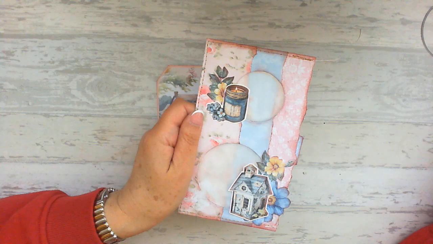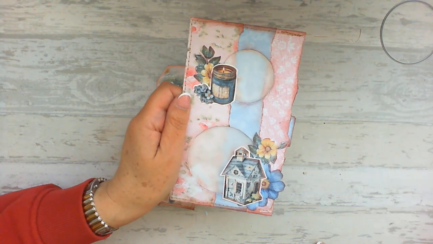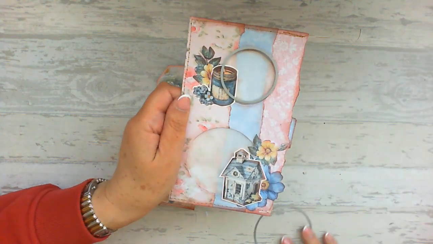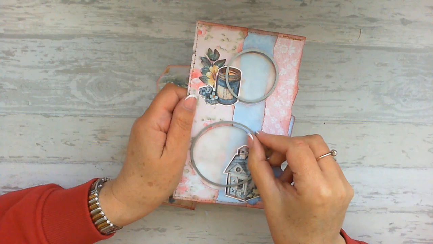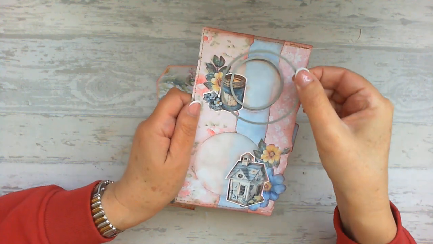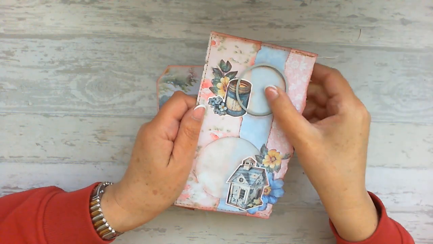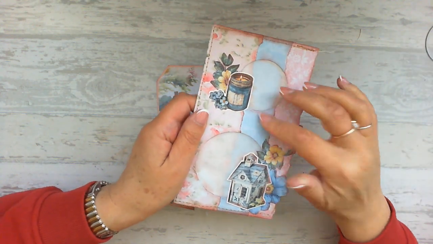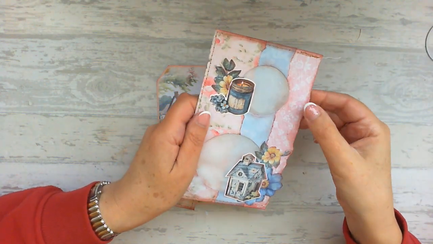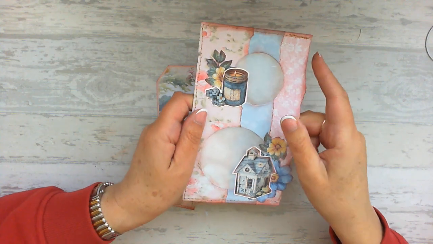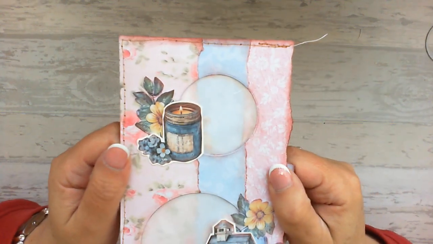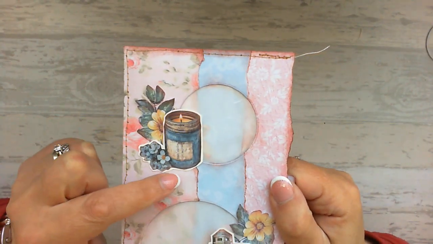And again, I cut out the windows with the die cuts that I've got, but you could use a compass. So that window is slightly bigger, so that circle there is bigger. And this time I put tracing paper. You could use vellum inside the window there. Again, clustered it with some of the images from the kits.